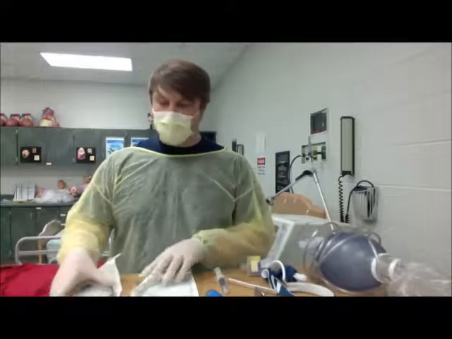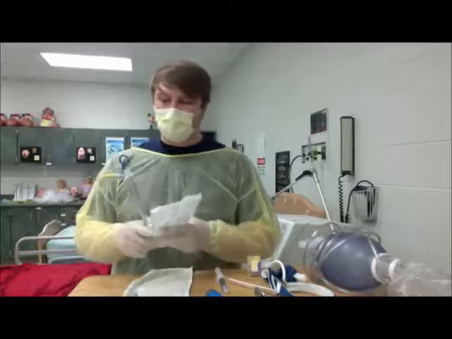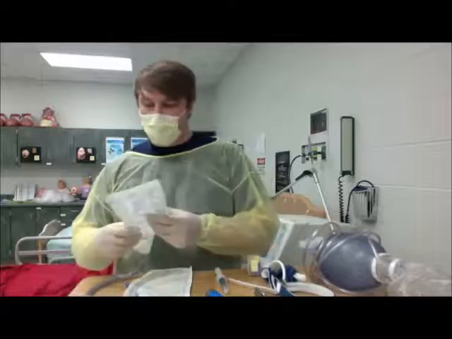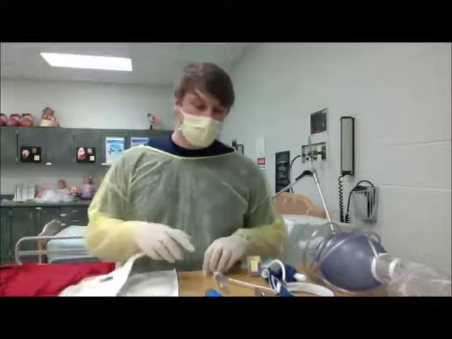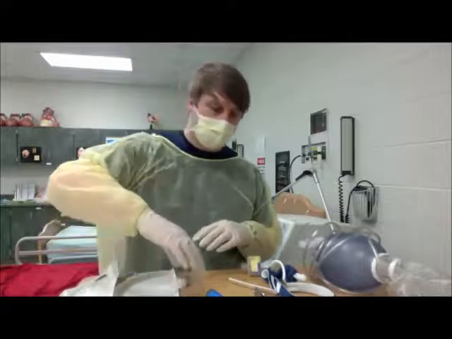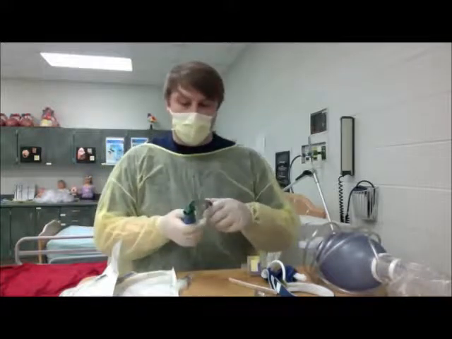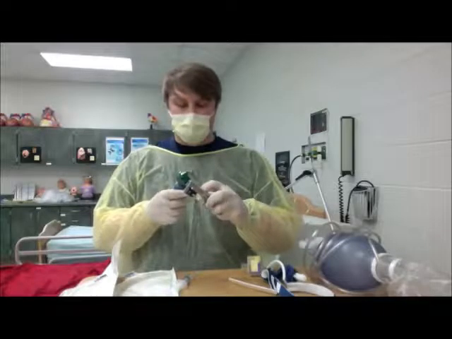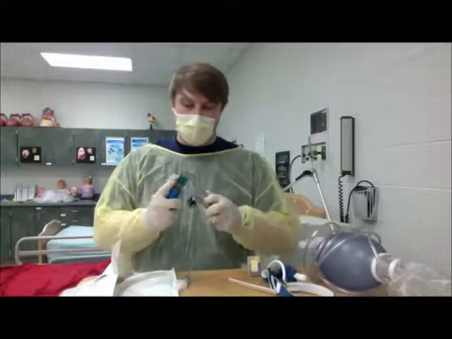With my intubation equipment, we have ET tubes. We got 1 above, 1 below. We have a syringe to inflate the bulb. We have a laryngoscope with a Mac and a Miller. I want to make sure the light works, and it does. Good.